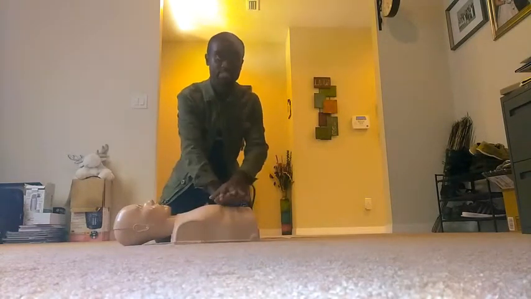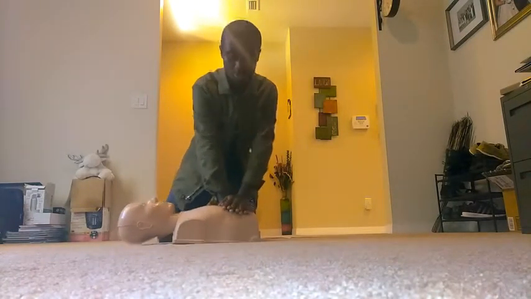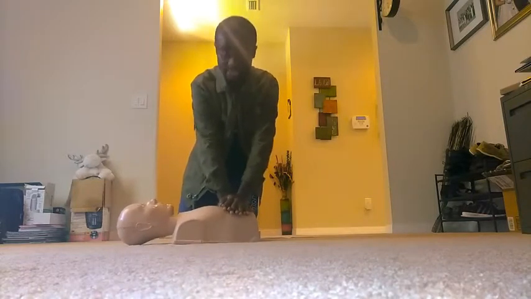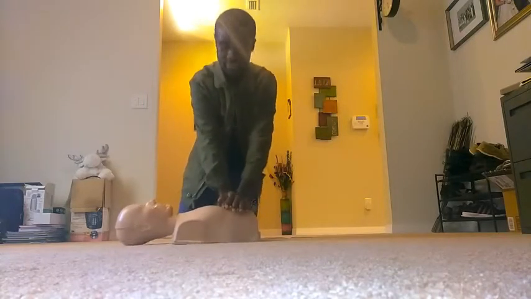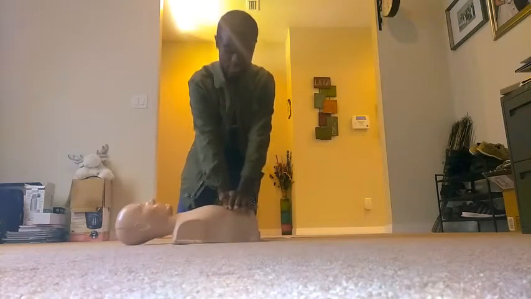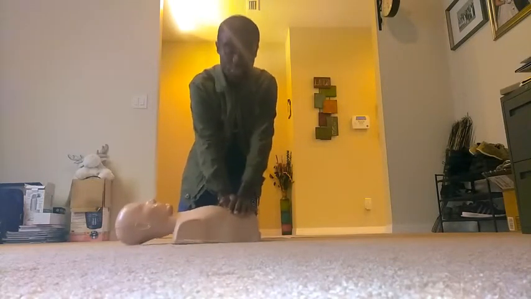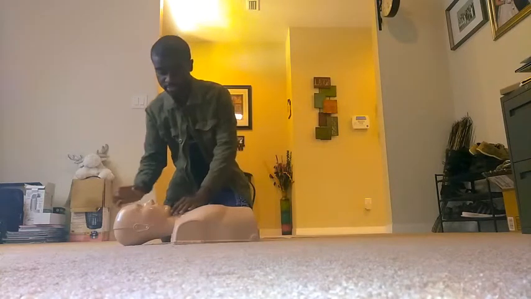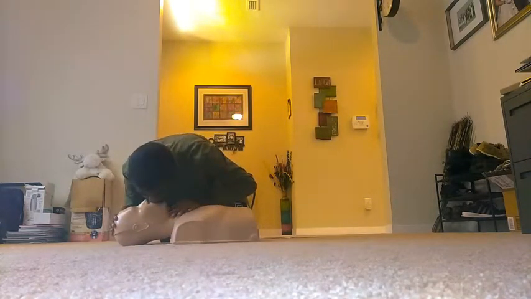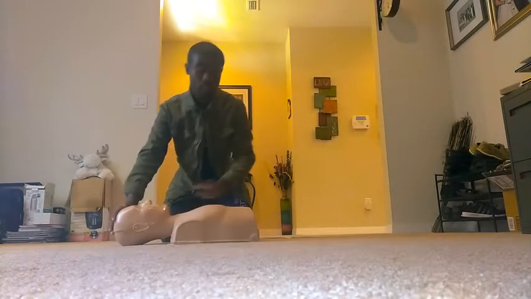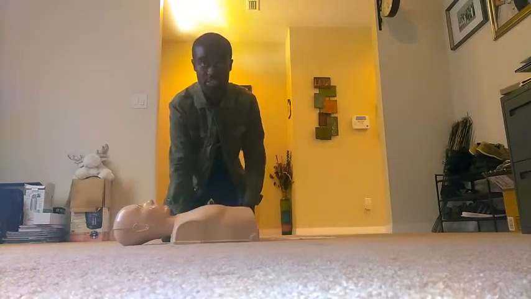And begin again: 30 chest compressions, counting 1 through 30. Then chin lift, head tilt, 2 rescue breaths. Alright, so those are the steps for adult CPR.